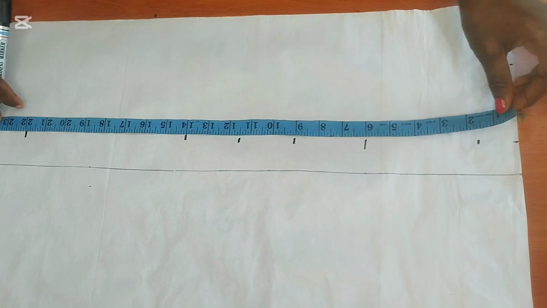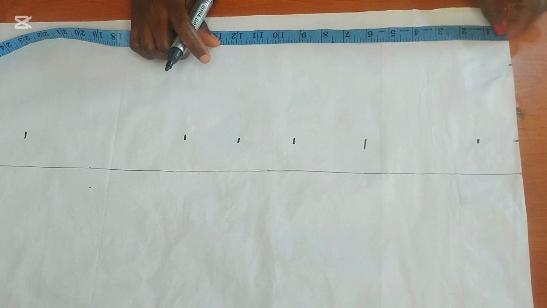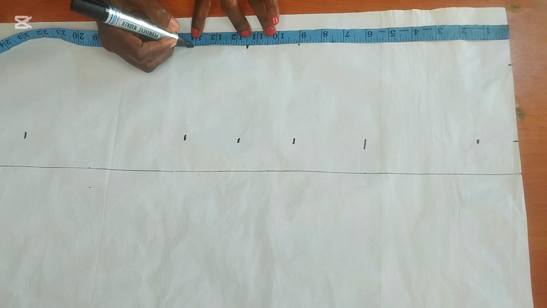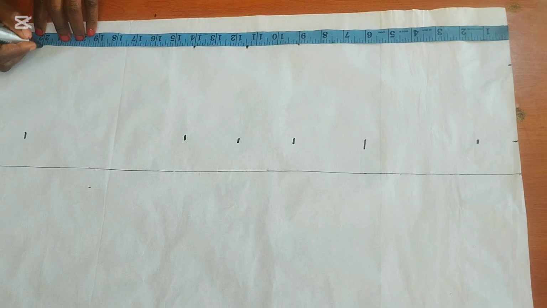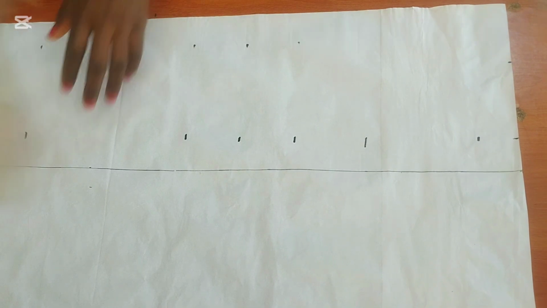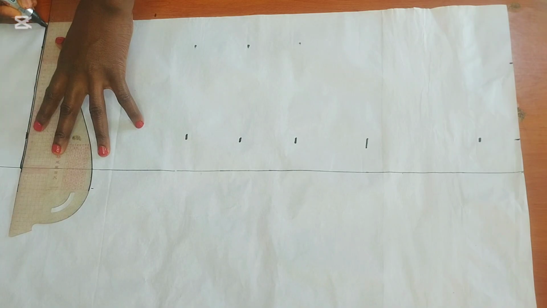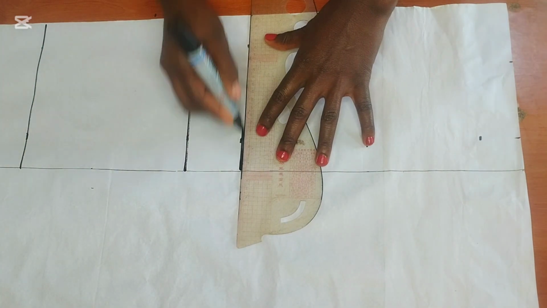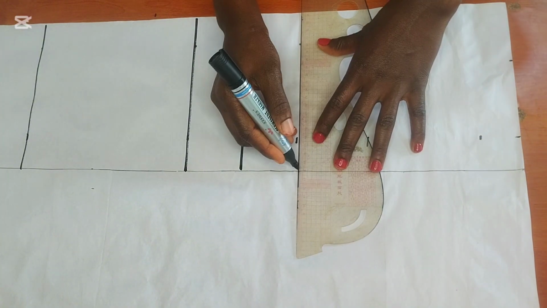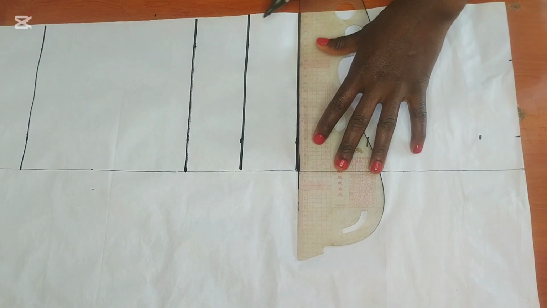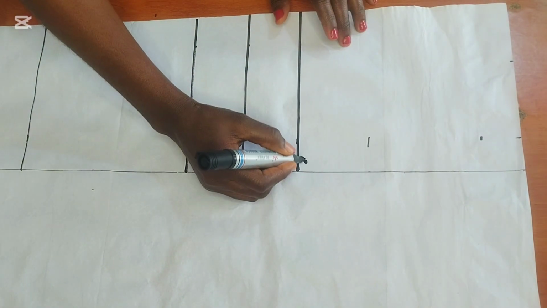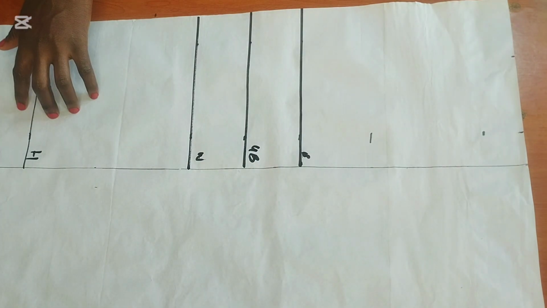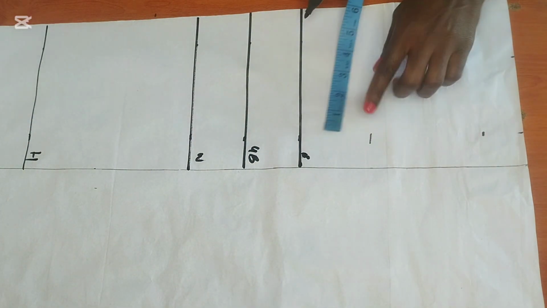I also inputted my shoulder to my bust, which is 9, my shoulder to my underbust, shoulder to my waist, then my 22 inch shoulder to hip length, and of course I'll be inputting it at the other side as well, because I want this to help me to achieve straight markings. So once I'm done, I'll just go ahead and highlight all these points and make them visible for you to see. I'll also be labeling them: the bust point, the underbust line, the waist, the hip line.